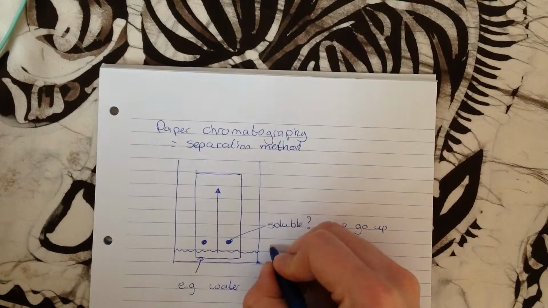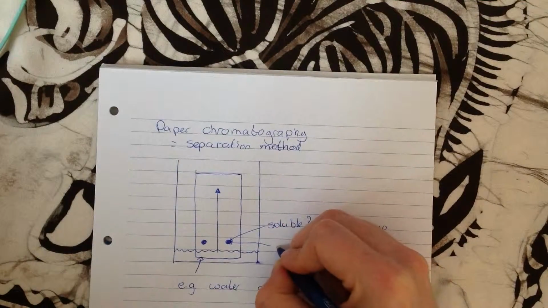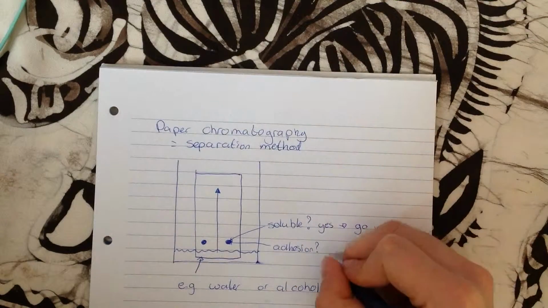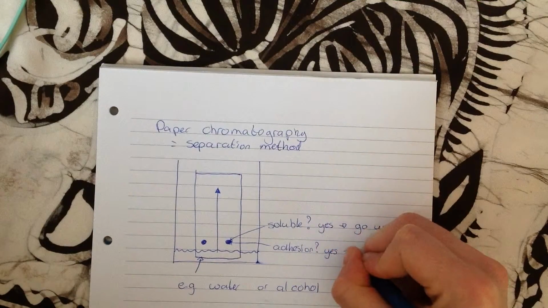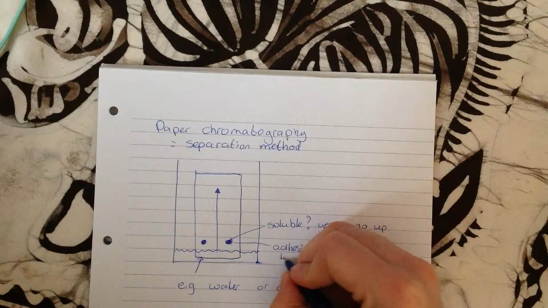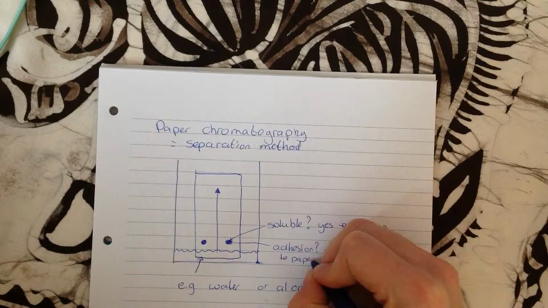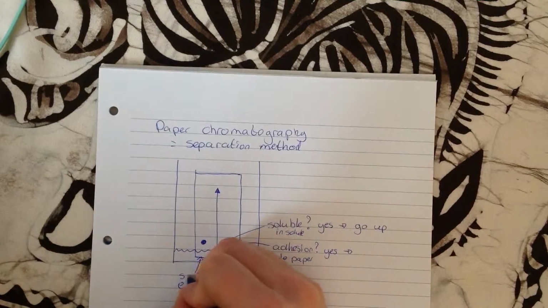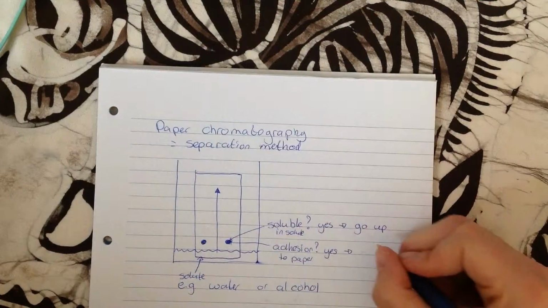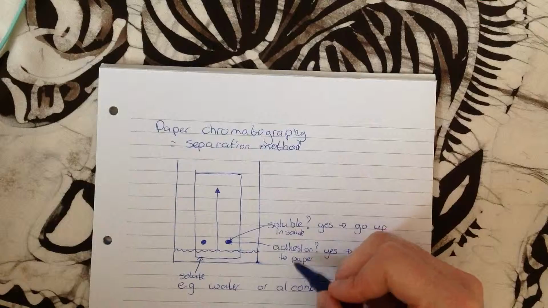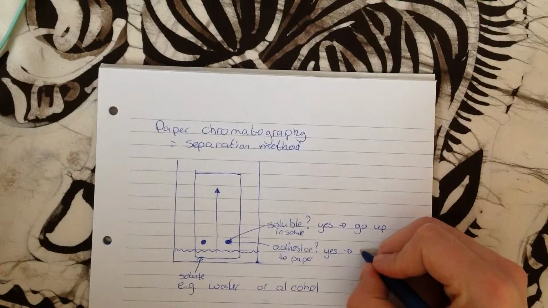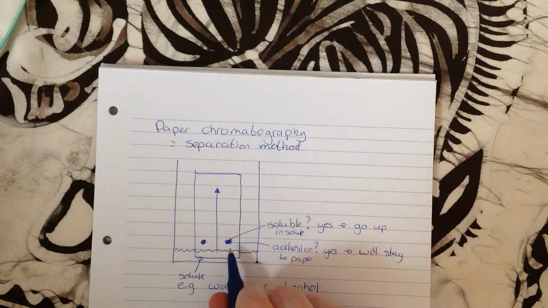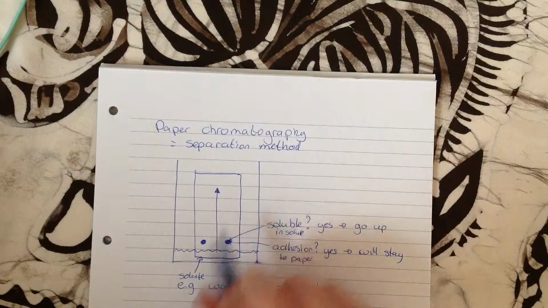Then there's another question: is there adhesion? Yes. In that case, it will stay. Adhesion to paper. Soluble in solute. This is the solute. If the adhesion to the paper is high, then it will stay. Because it loves the paper, so why on earth would it join this?